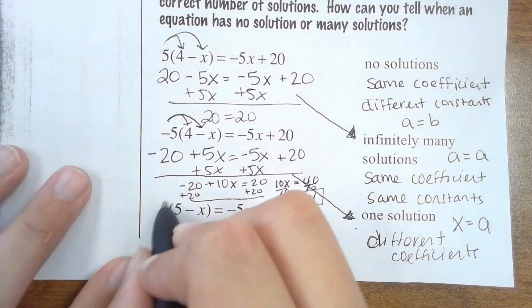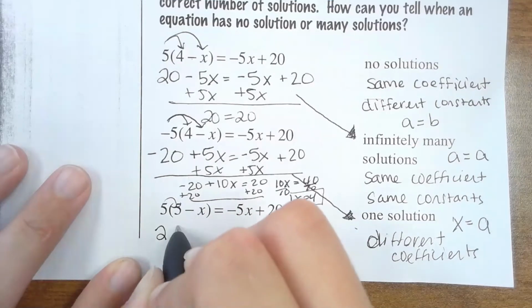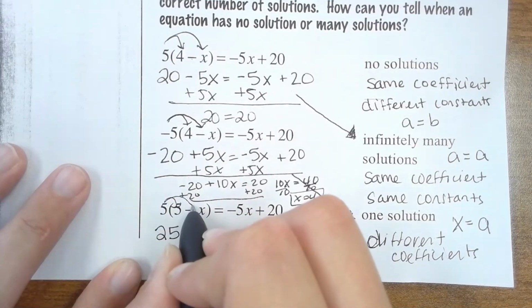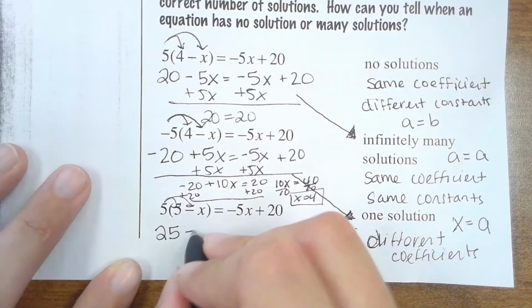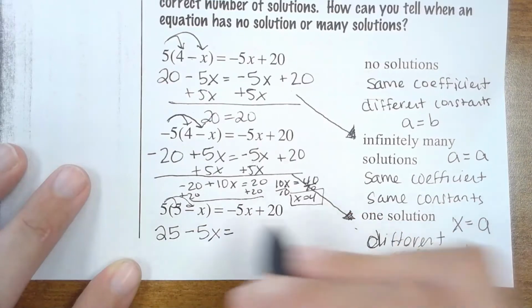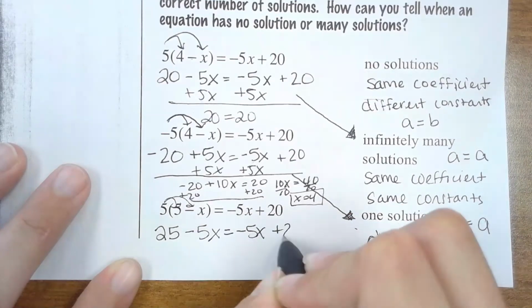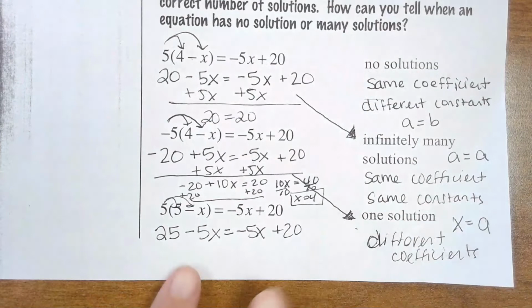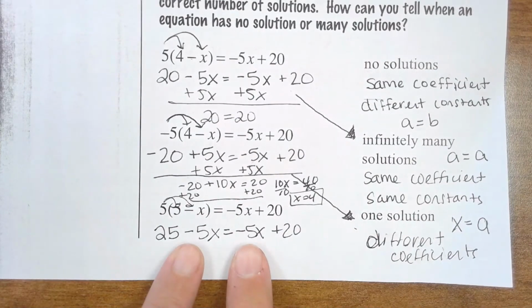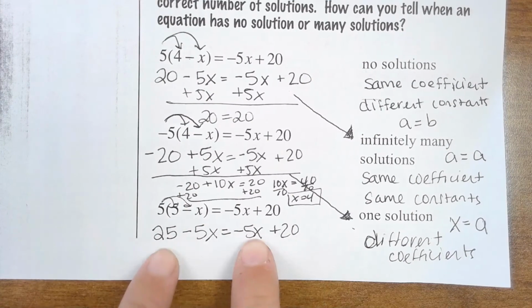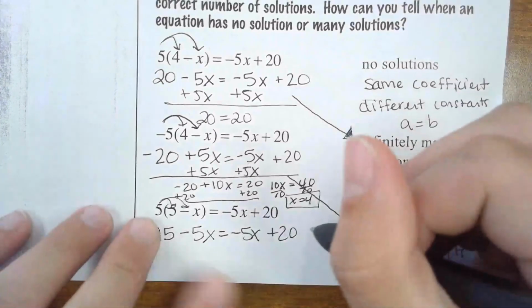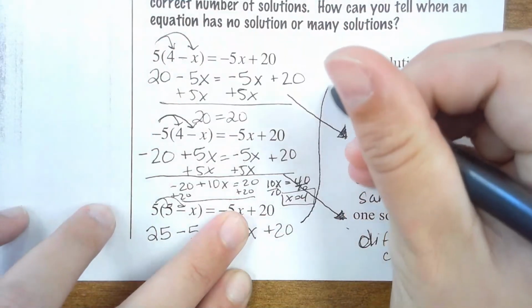So do your distributive property to simplify. 5 times 5 is 25. 5 times a negative x is a -5x. And then on the right, we're going to keep our -5x plus 20. So again, first look at your coefficients. We have negative coefficients. So then you move to your constants and notice how these are different. So if you have same coefficient, different constants, that means that you are going to get no solution.